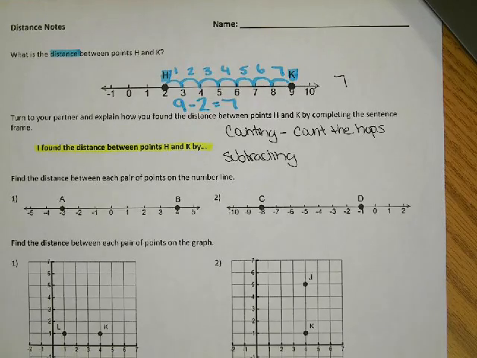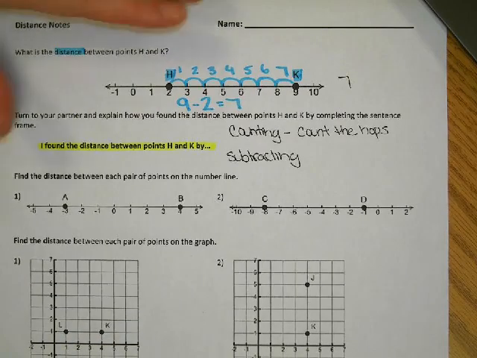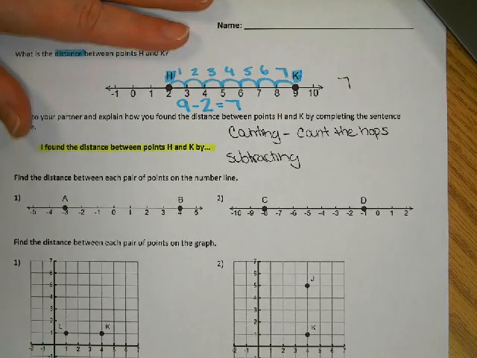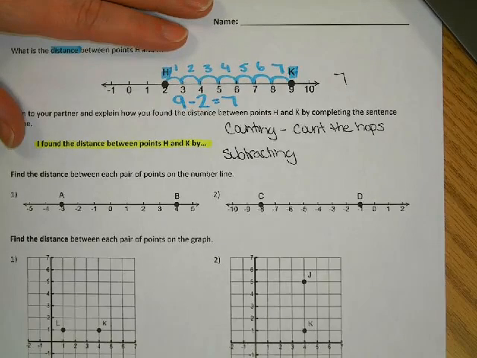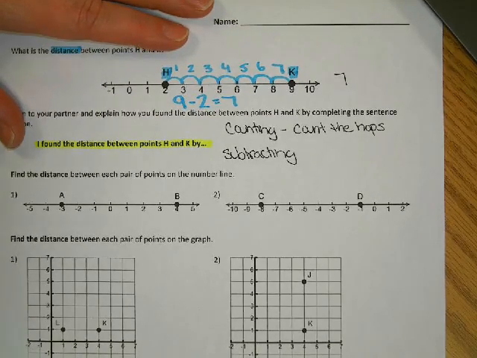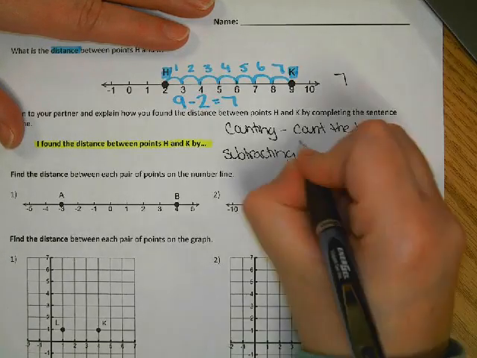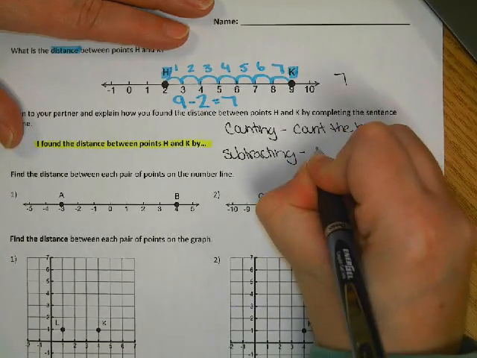Why'd you do 9 minus 2 and not 2 minus 9? Say again? Okay. What would you get if you did 2 minus 9? Negative 7, you get a negative number, right? And then you have to remember, can distance ever be negative? Can you run negative 7 miles? No. Okay. So you always want to think when you're subtracting as big minus small.